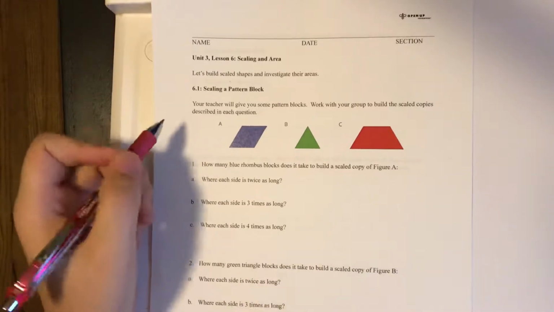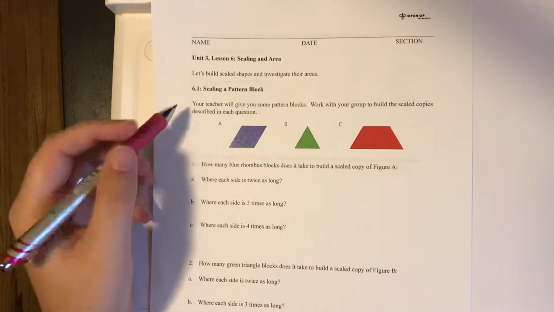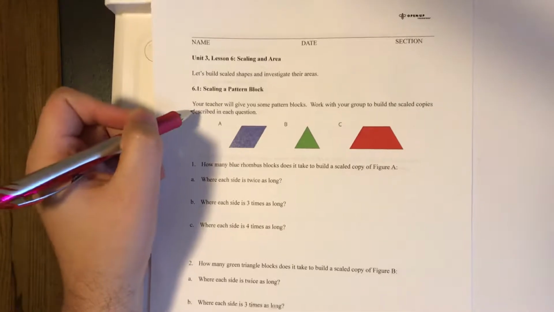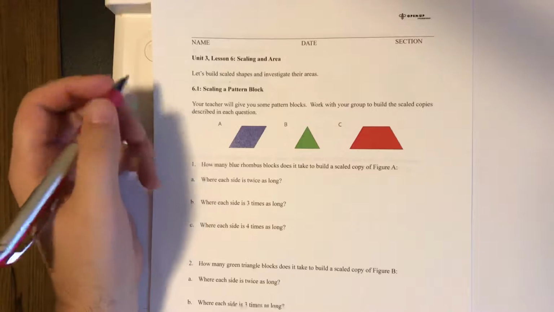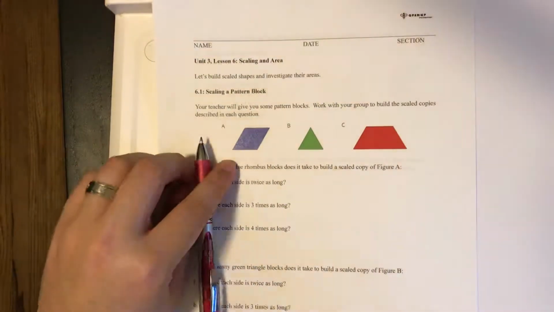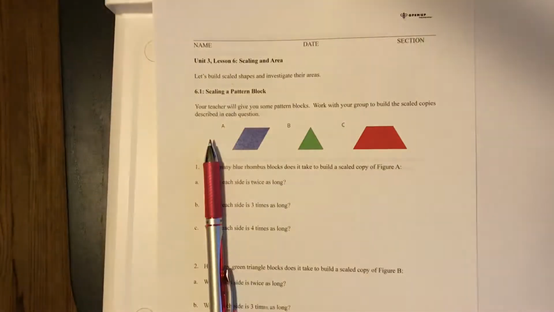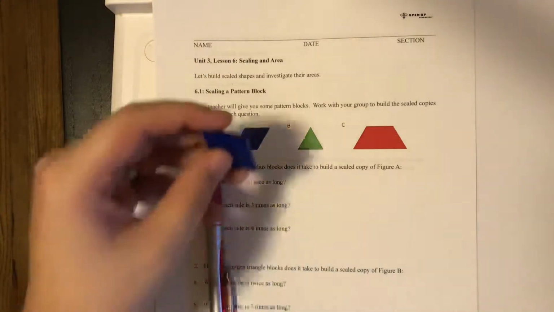So today in class, we talked about scaling a pattern block. And so it says, in class, your teacher will give you some pattern blocks. Work with your group to build the scale copies described in each question. So we're going to take the pattern blocks, and we're going to start with the blue rhombus. In case anyone is not aware, this is a rhombus.